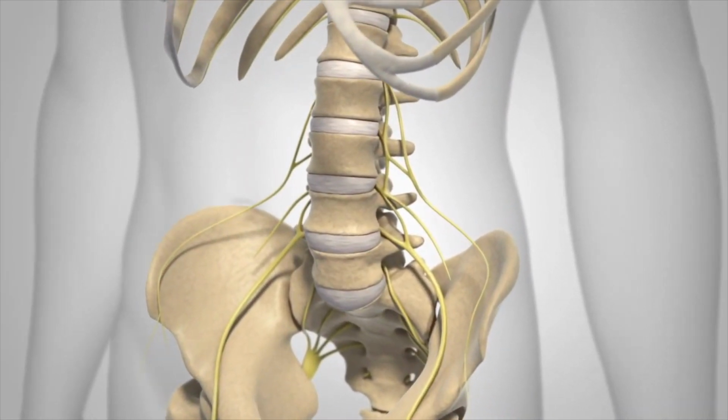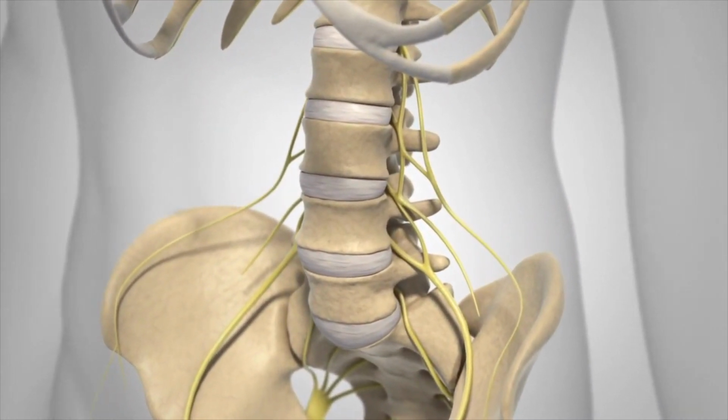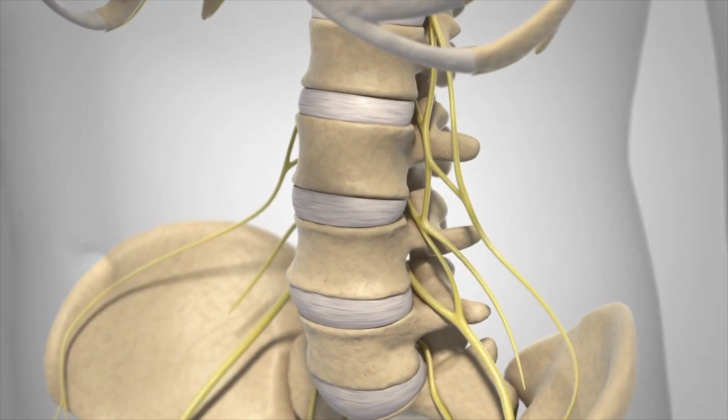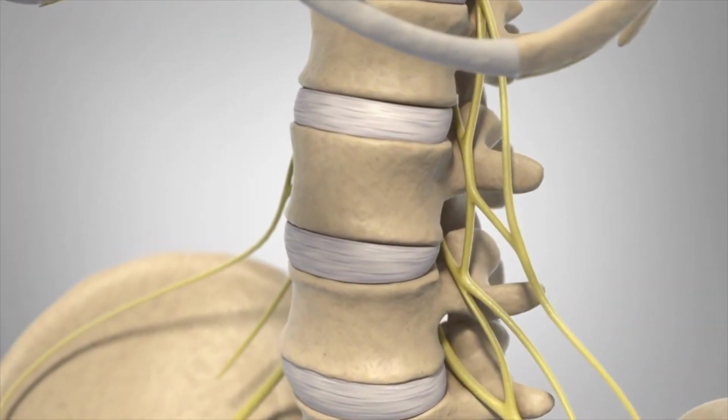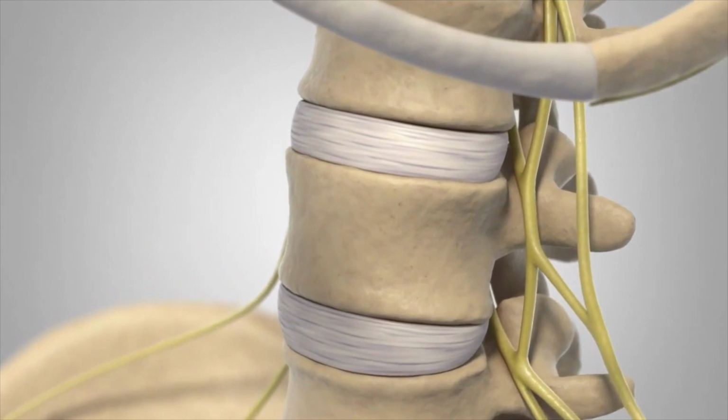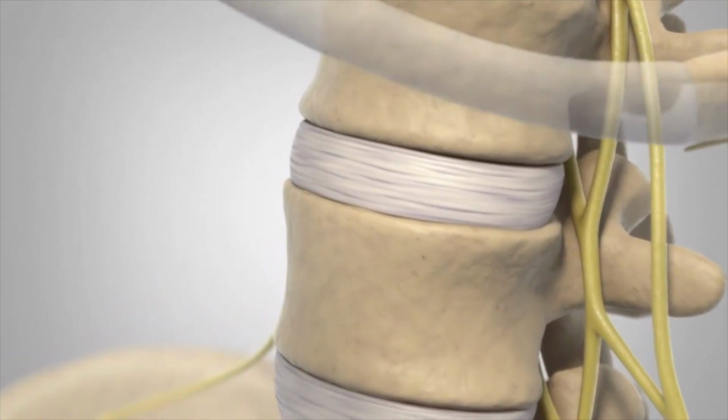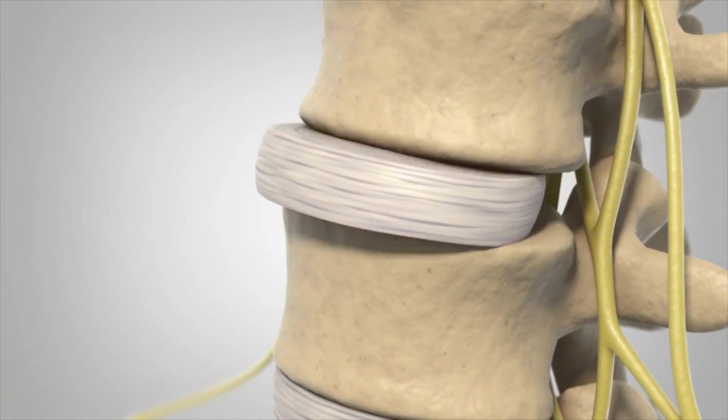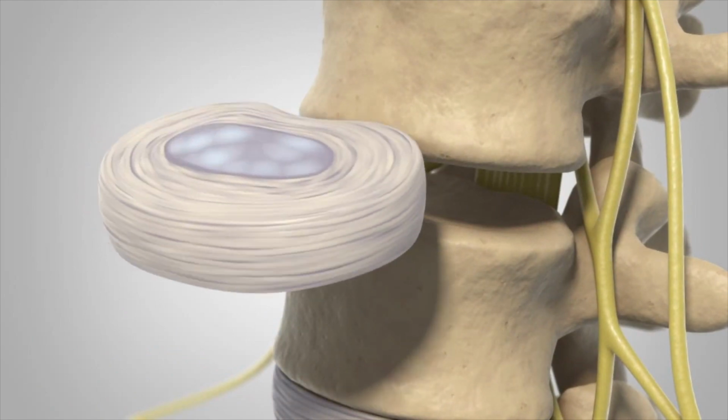Your spine is made up of 24 bones called vertebrae that are stacked on top of one another. These bones connect to create a canal that protects the spinal cord. 5 vertebrae make up the lower back. This area is called your lumbar spine.